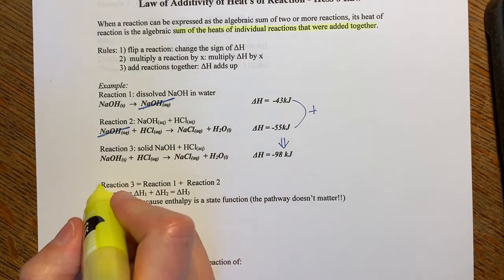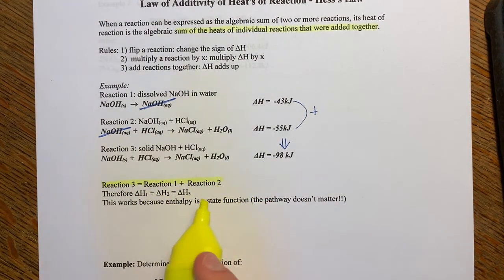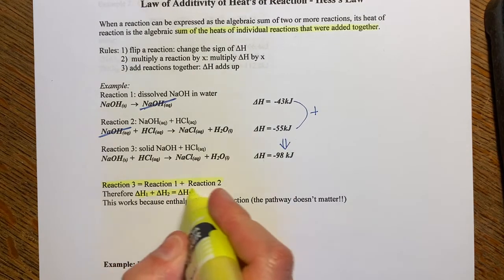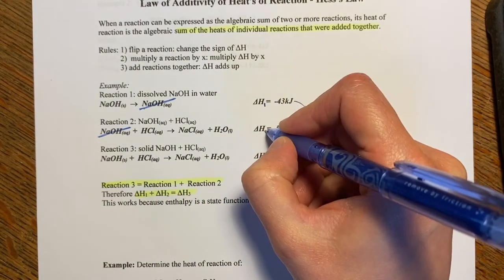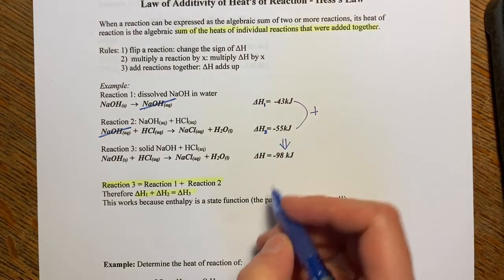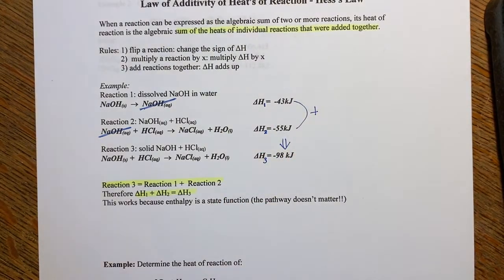So here, reaction number 3 is a sum of reactions 1 and 2. Therefore, if we take our delta H from 1 and from 2 and we add them together, that will give us the delta H of reaction 3.